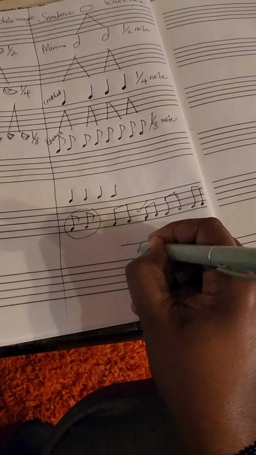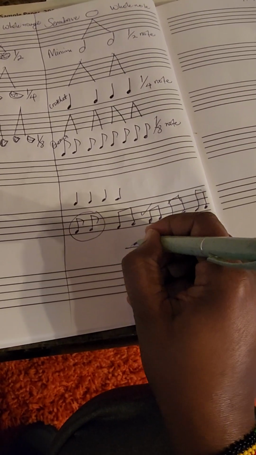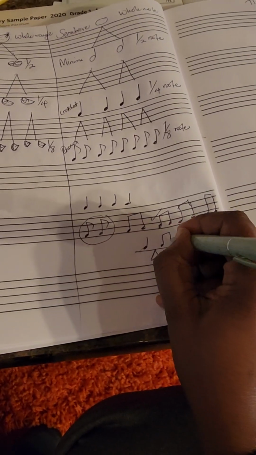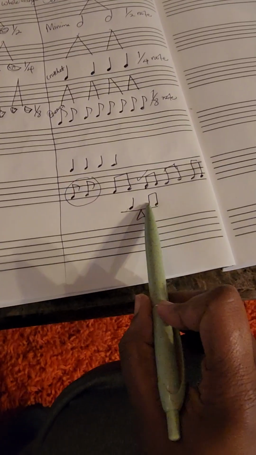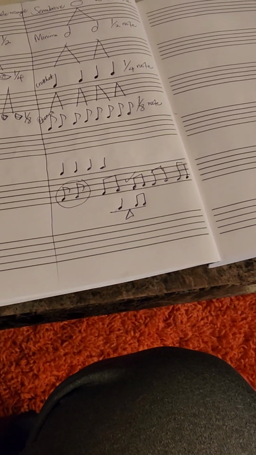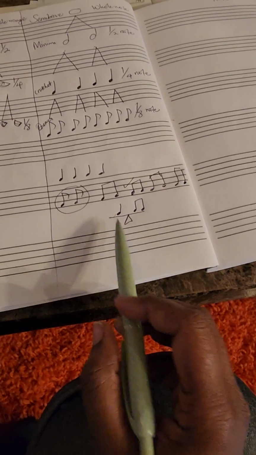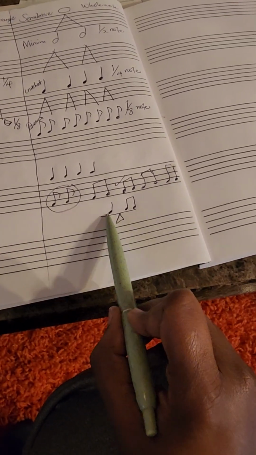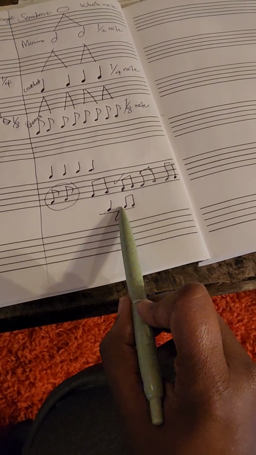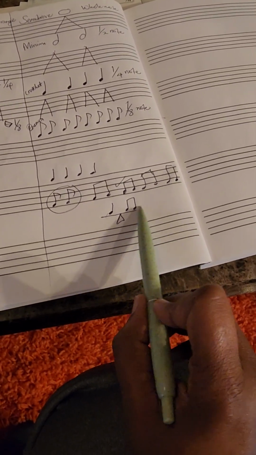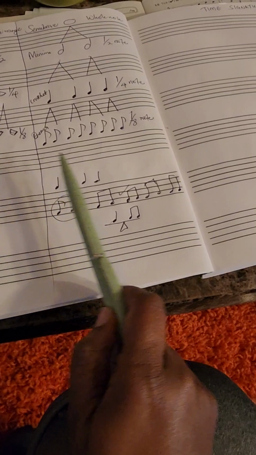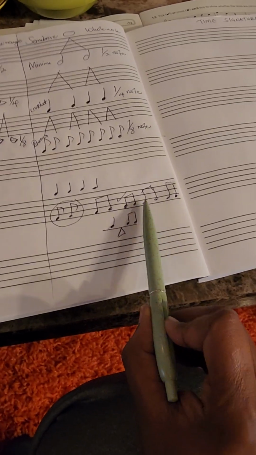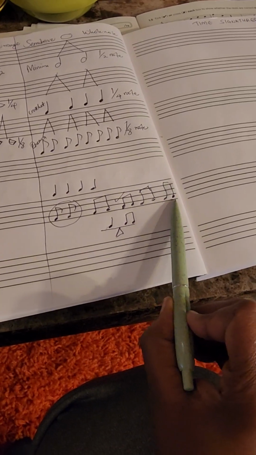which ideally at the end of the day means that a crochet, also known as a quarter note, will balance equally with 2 of those. So if you were to put those on a weighing scale, those 2 balance each other out. 1 crochet on one side would balance with 2 quavers on the other side. So if you were to give them a count, this would be 1 count, 1 count, 1 count, 1 count.